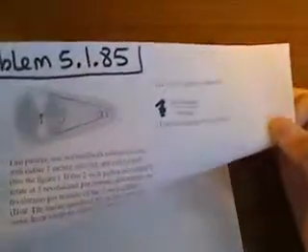All right, so this is problem 5.1.85, and you can't see it very well there, but I'll read it to you. It says two pulleys, one with a radius of 2 inches and one with a radius of 7 inches, are connected by a belt. If the 2-inch pulley is caused to rotate at 5 revolutions per minute, we want to determine the revolutions per minute of the 7-inch pulley.